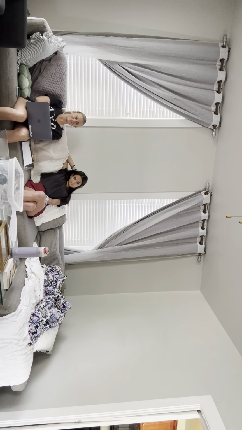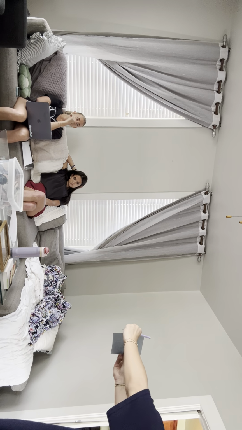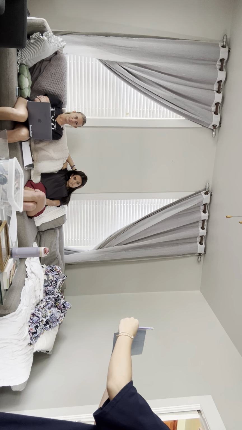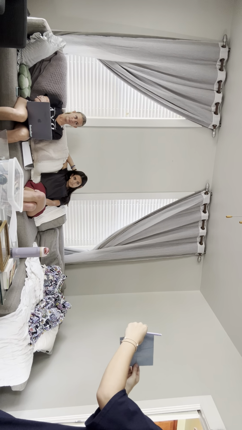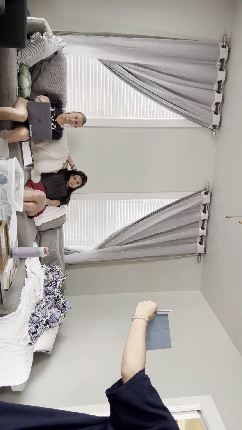Okay, so now let's think about a rectangle. So if I have one rectangle and I split it like this, so it's not very equal, it's okay. How many parts does this rectangle have? 4. So how can I show 1/4 of this rectangle? By coloring it in.